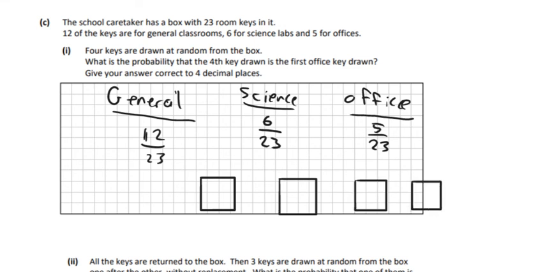So we're going to multiply each of them, for the first one, second one, third one, and fourth one. It's not a bad question, really. For the first one, all you want is that it's not an office key. Think about how many of them are not office keys. Well, there's 18 of them because it's the 12 plus the 6. So 18 out of 23. That's what you want for the first one. You want it not to be an office key. It can't be an office key for what you want to work.